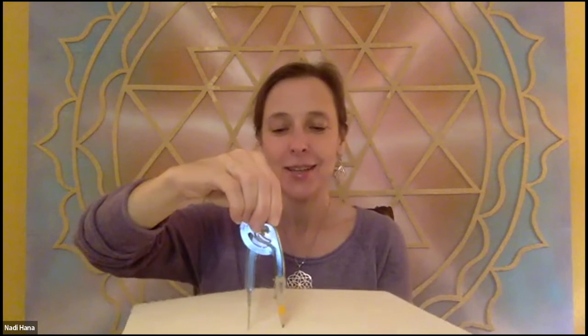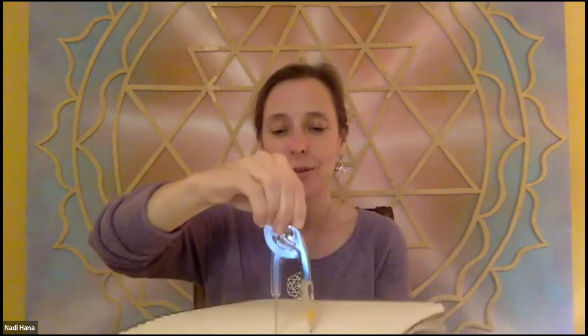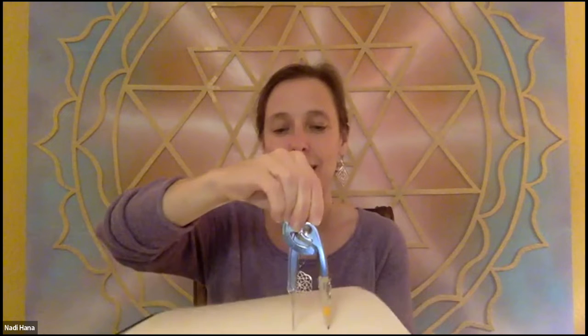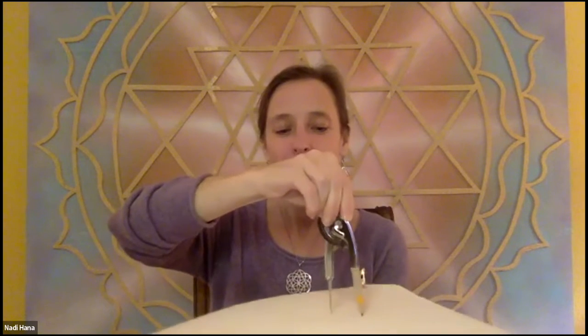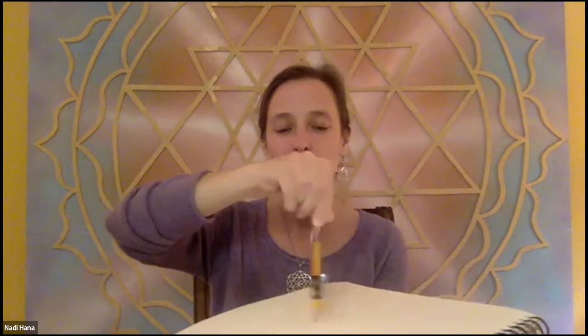The one tried and true technique is the move-the-paper-under-the-compass technique, and you will always get a very solid circle. So that is one way to do this. The second way is to move the actual compass.